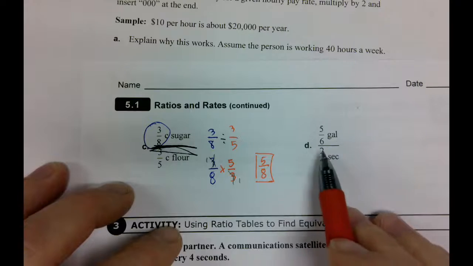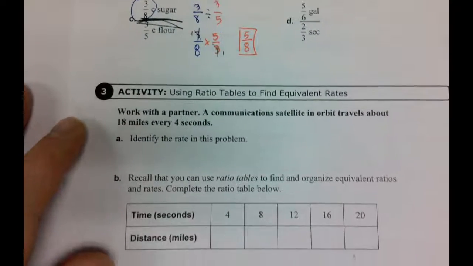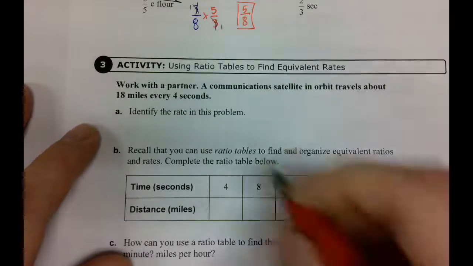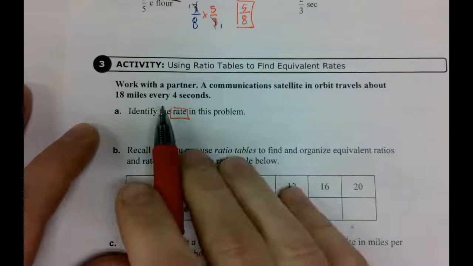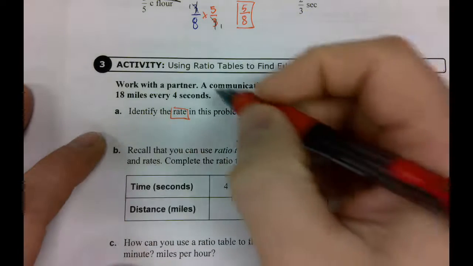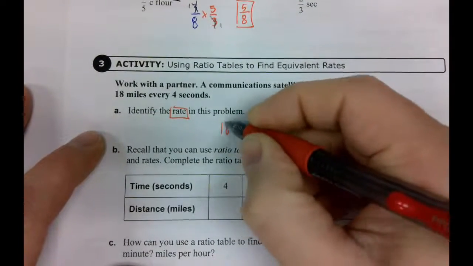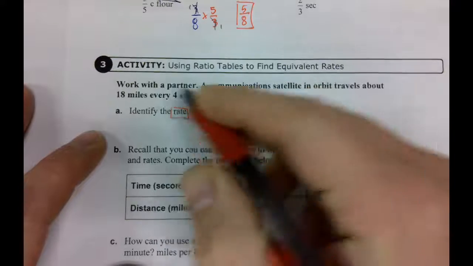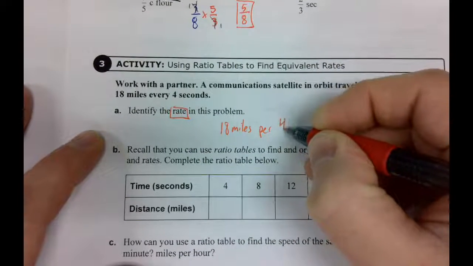For time's sake, I'm going to bypass that guy. Please note, activity 3, we're going to talk about this. It says identify the rate in this problem. A communication satellite travels about 18 miles every 4 seconds. That is the rate. 18 miles every, or I'm going to use the word per, 4 seconds.